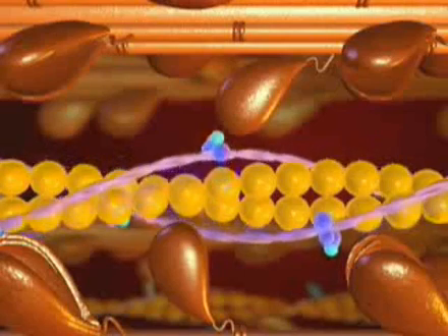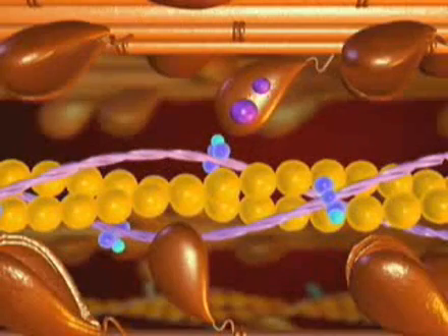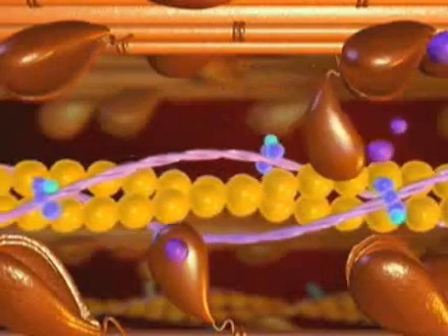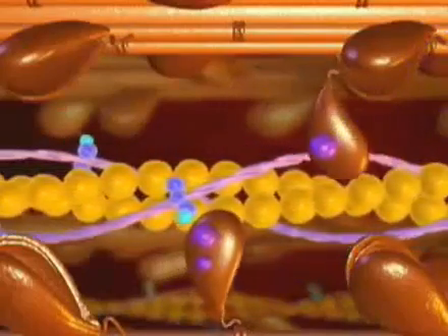Myosin ATPase on the myosin heads then hydrolyzes ATP, thus providing the requisite energy for the myosin cross-bridge to interact with the thin filaments and pull the thin filaments towards the center of the sarcomere in a ratchet-like fashion.